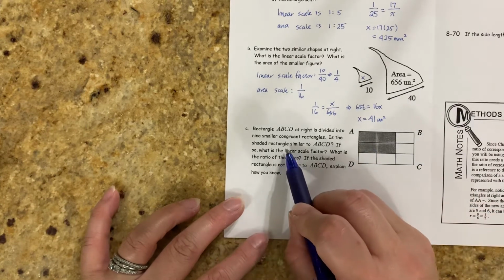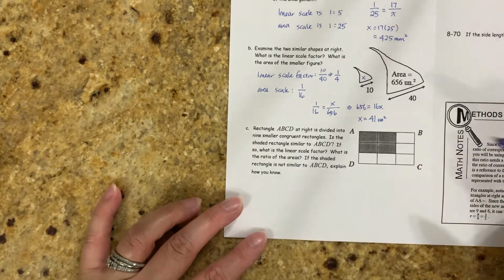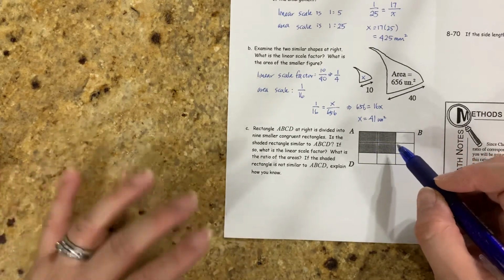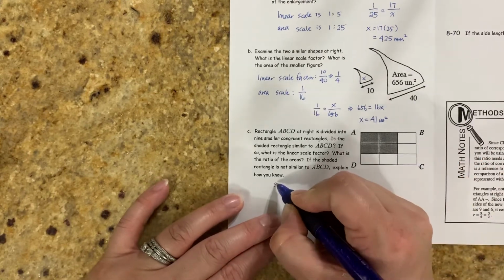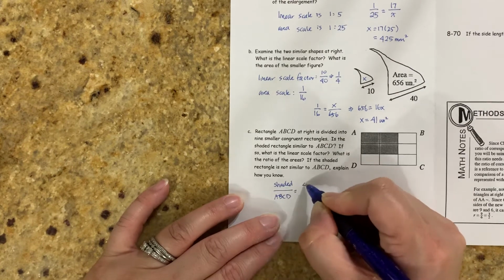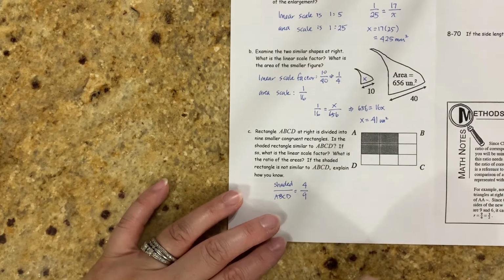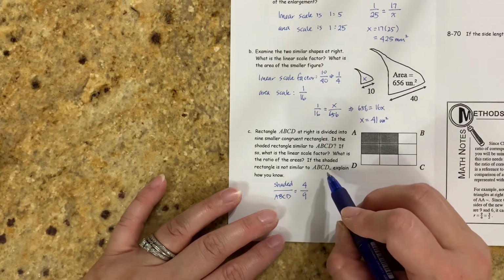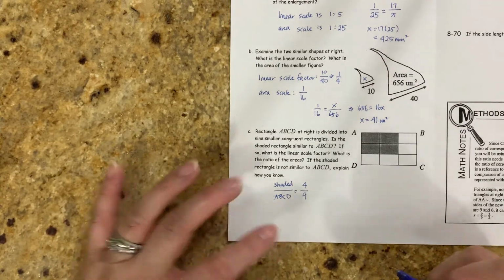Is the shaded rectangle similar to ABCD? Well, the answer will be yes, because it's using its own parts, and it's 9 congruent rectangles to make up this shaded region, right? What is the ratio of the areas? Well, shaded compared to ABCD is 4, because 4 of them are shaded, to 9. There's 9 of them, right? So they are similar, and the scale is 4 to 9. If the shaded rectangle is not similar to ABCD, well, we don't need to answer that because it is already similar.